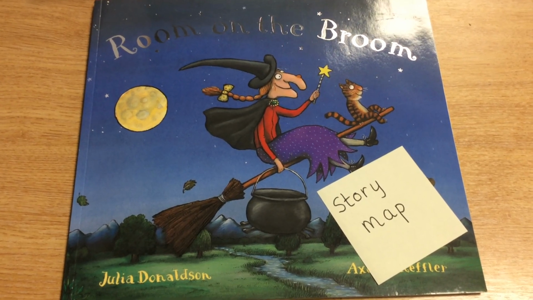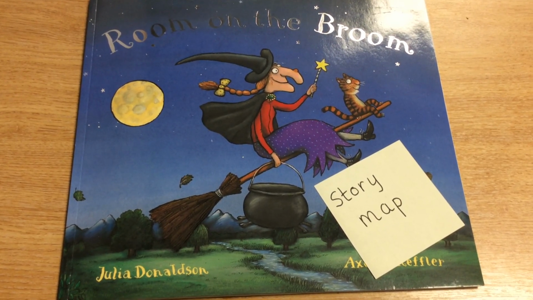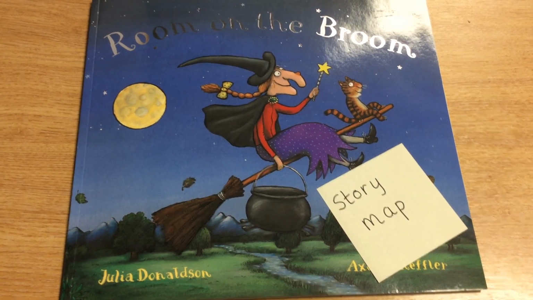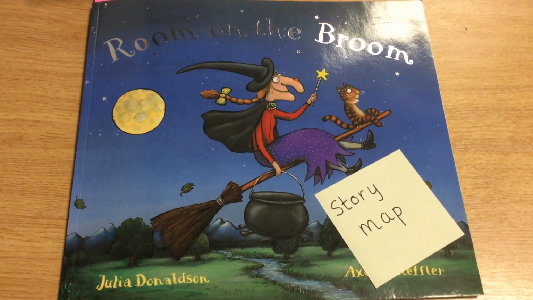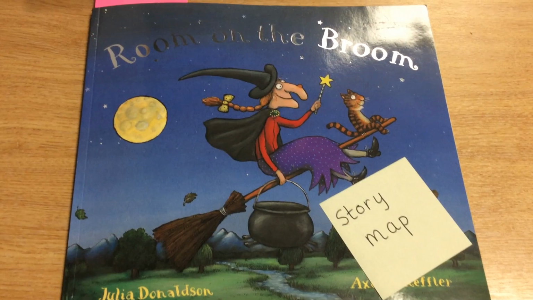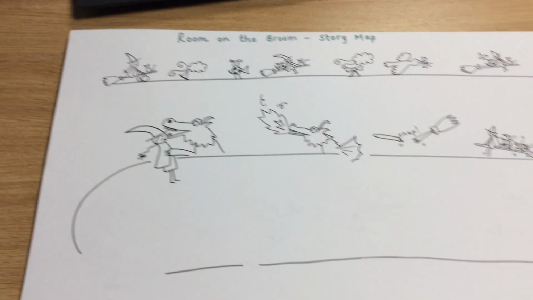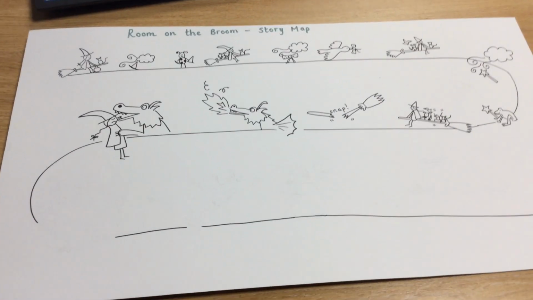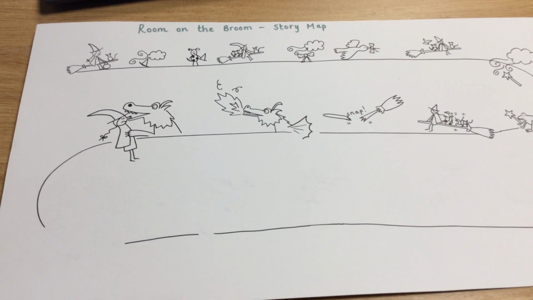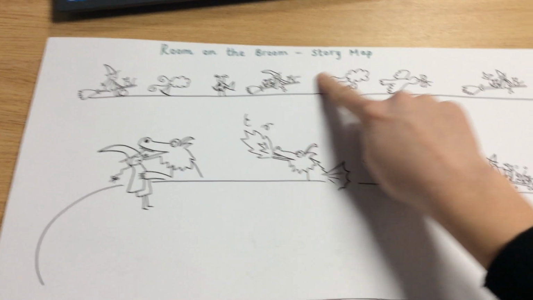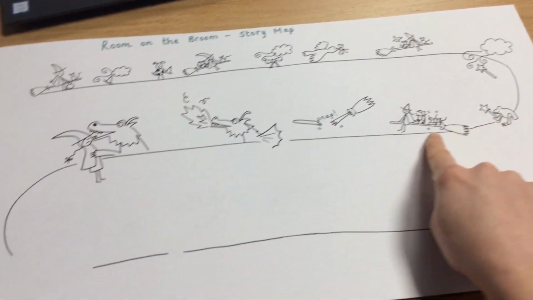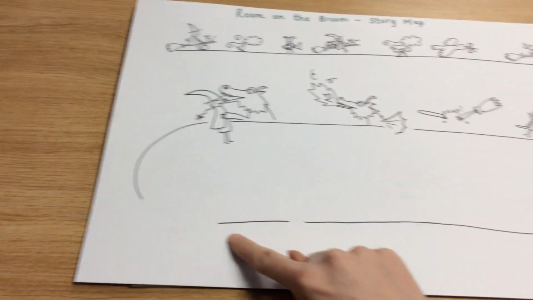And then at any point, if you need to pause the story and have a look at the pictures, you can do. So a story map helps us to retell the story, and I have started my story map here. So you need to begin on a plain piece of paper or in your purple book by drawing a wiggly line that goes around the page.